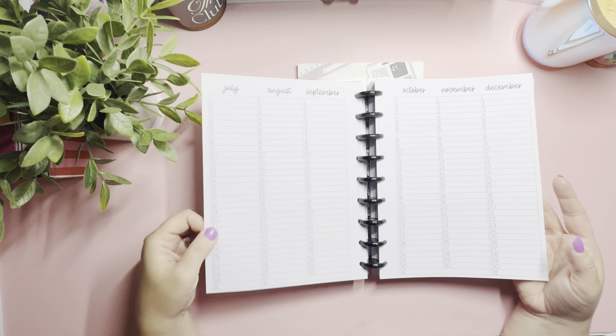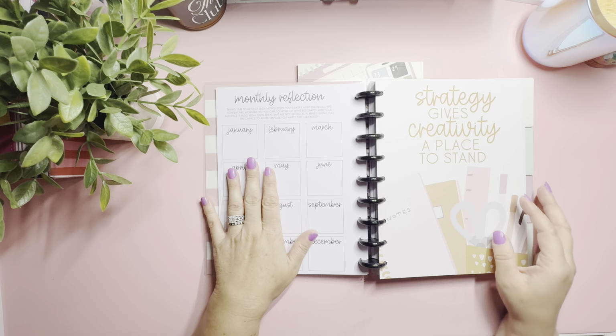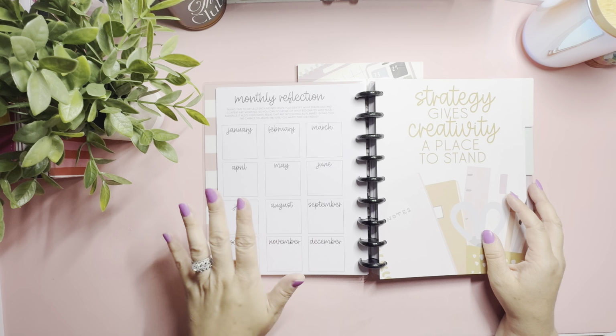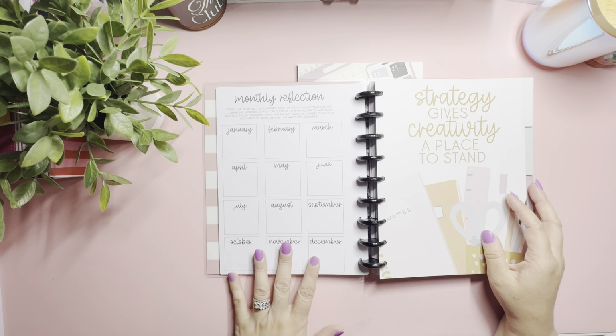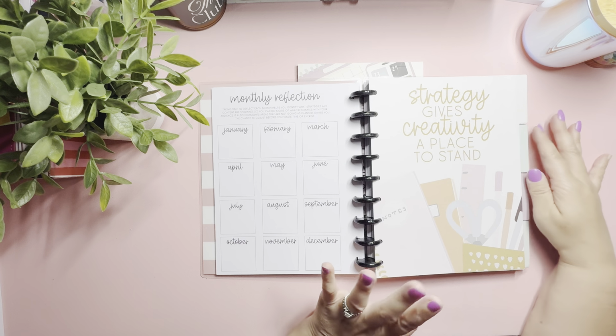So you have your 12 months right there, and they're dated. And then you have a monthly reflection page. So then you can write down what strategies you're working on, and it helps you with your reflection each month to see what's working and what's not working. So here you're going to have the 12 months.